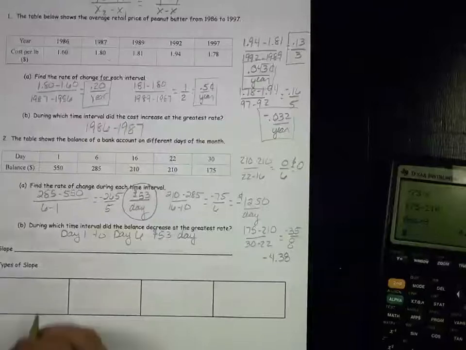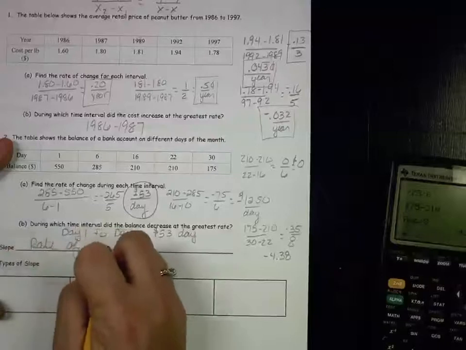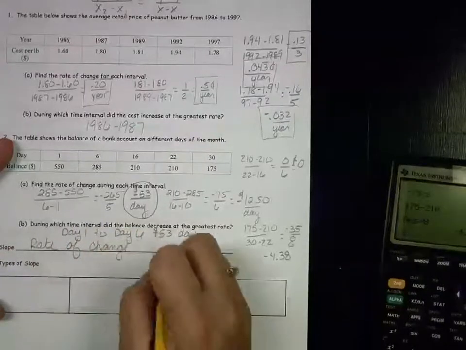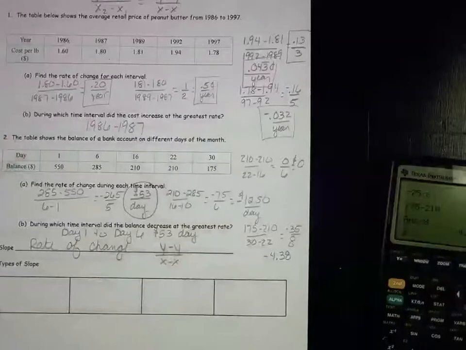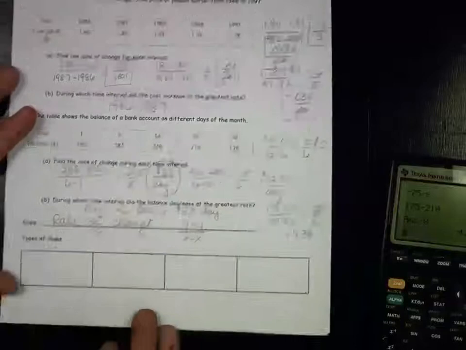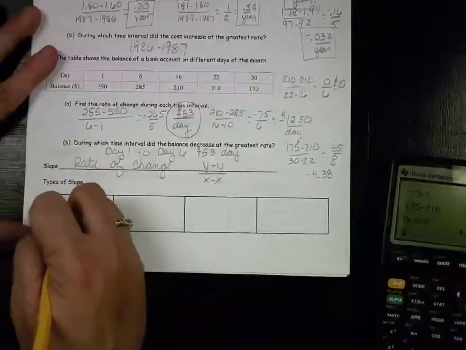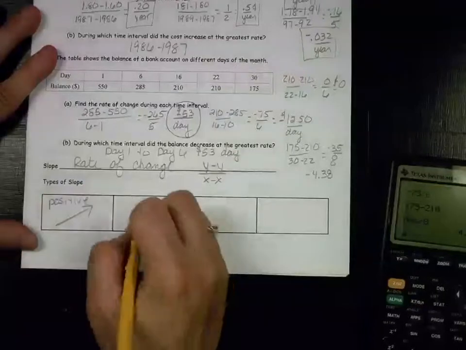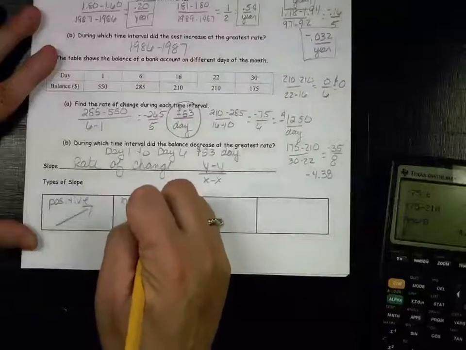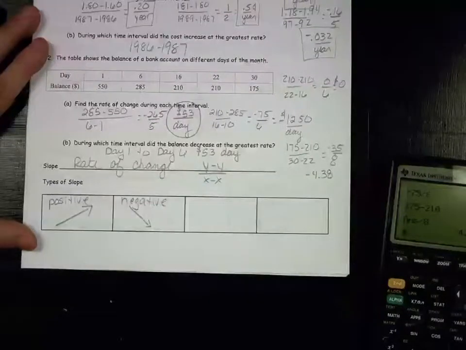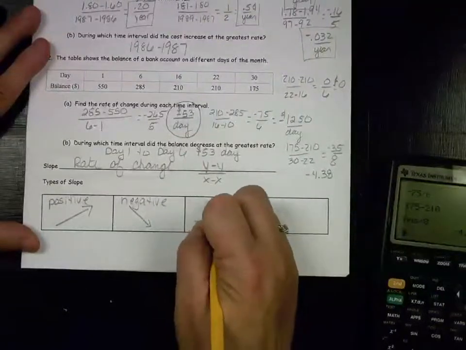Rate of change, or slope, is rate of change. So all of those things that we just calculated are slope, and your formula is y minus y over x minus x. Slope can be positive, slope can be negative, if a line goes right straight across, your slope is 0.